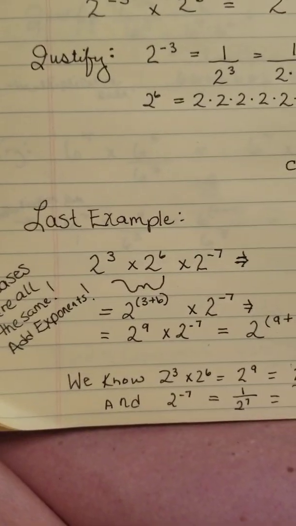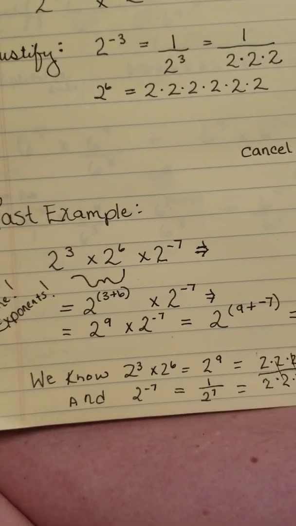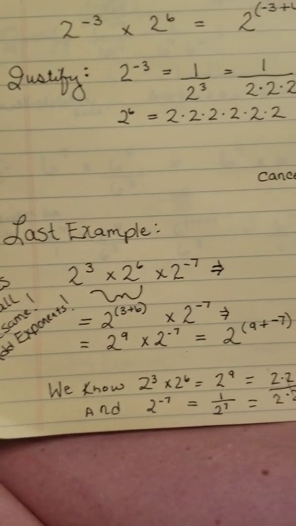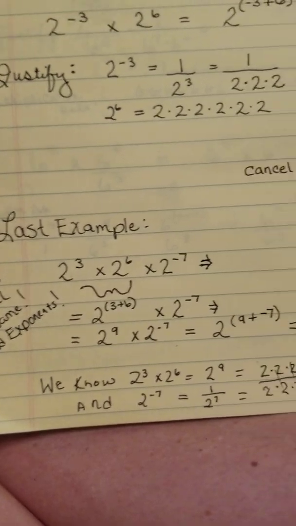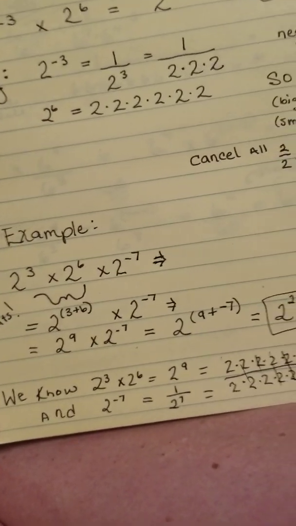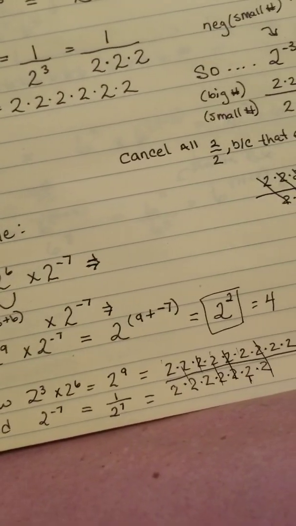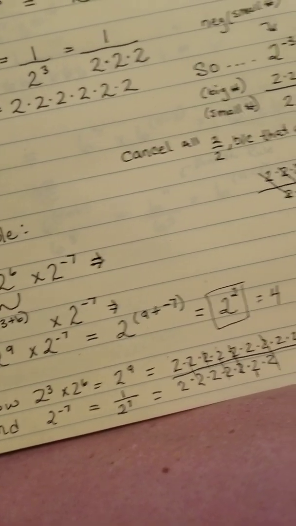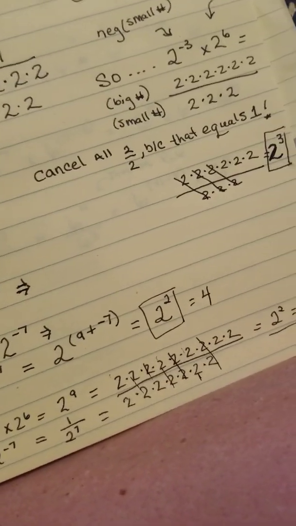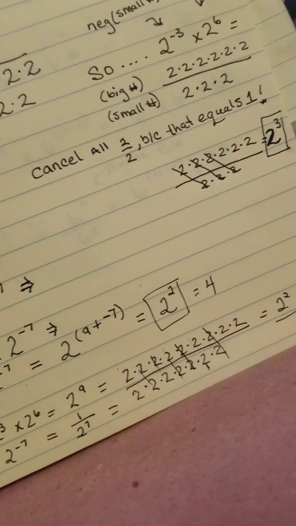So we got 2 to the 9th times 2 to the negative 7. When bases are the same and you're multiplying, you can add your exponents. So 9 plus negative 7, or 9 minus 7, is 2. So 2 to the second power, which is 4.